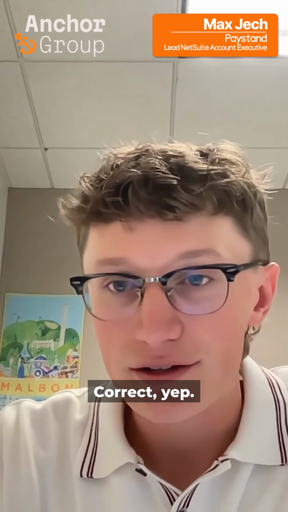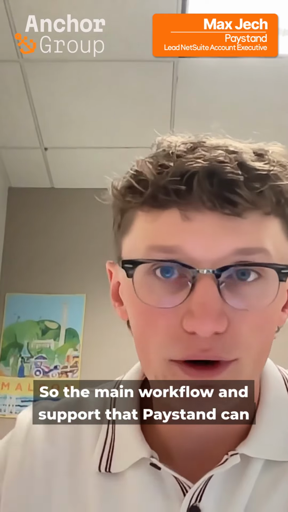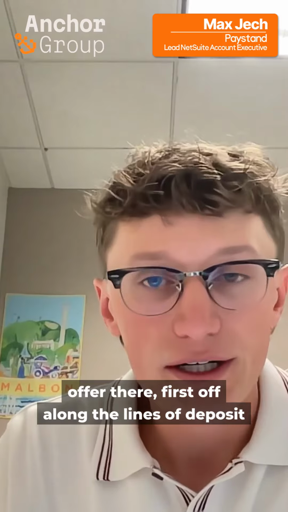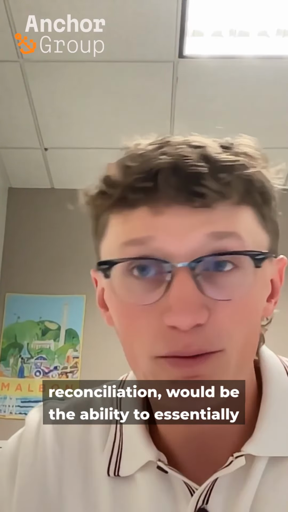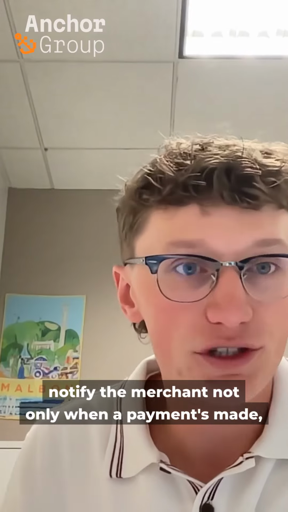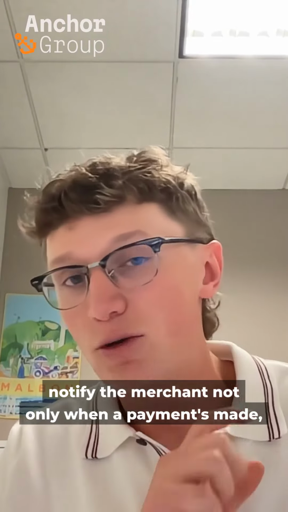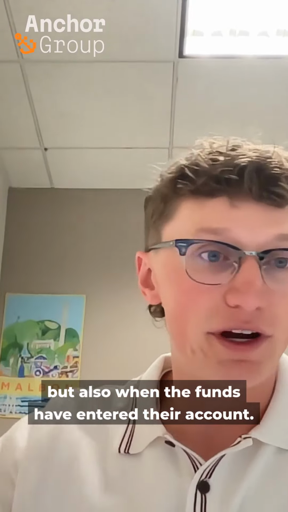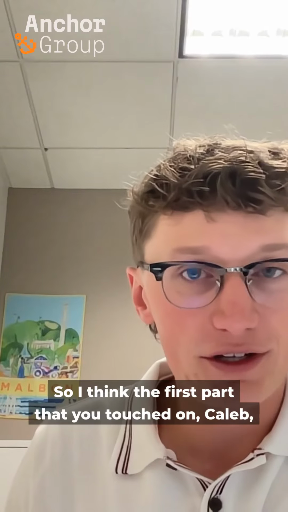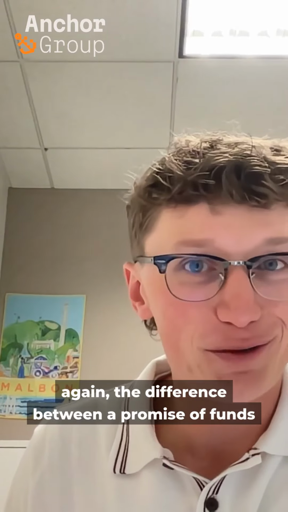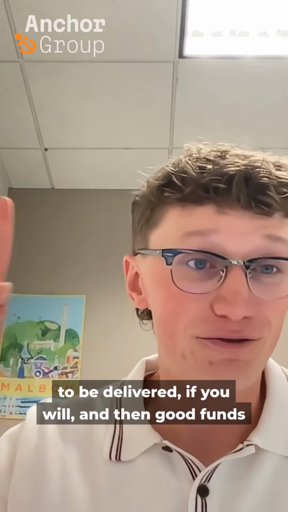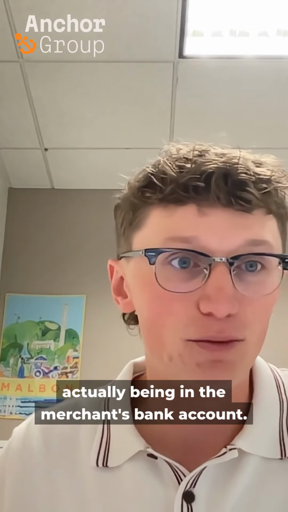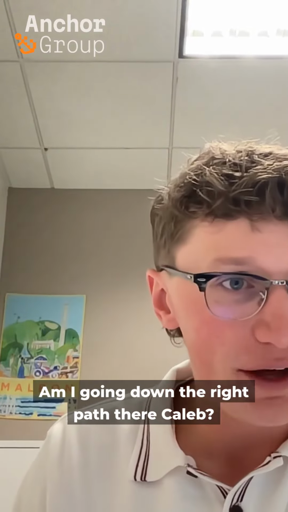Correct. Yep. So the main workflow and support that Paystand can offer there, first off, along the lines of deposit reconciliation, would be the ability to essentially notify the merchant not only when a payment's made, but also when the funds have entered their account. So I think the first part that you touched on, Caleb, again, the difference between a promise of funds to be delivered, if you will, and then good funds actually being in the merchant's bank account. Am I going down the right path there, Caleb?